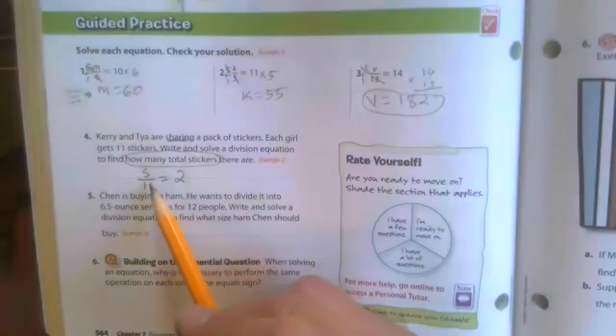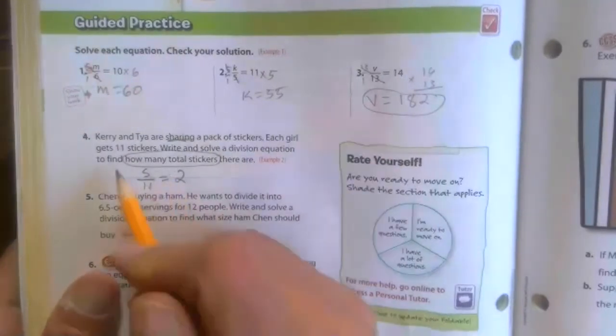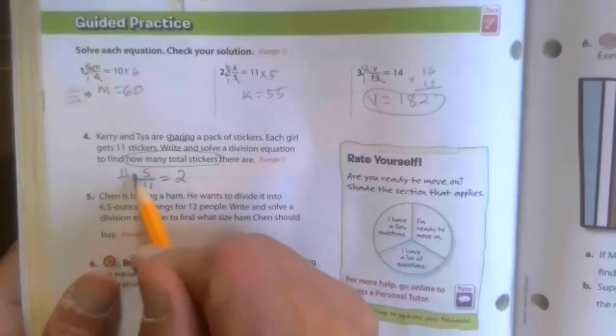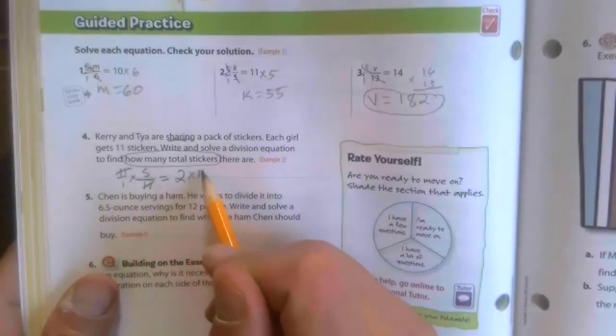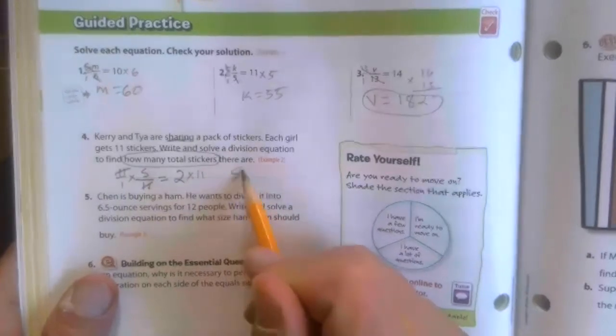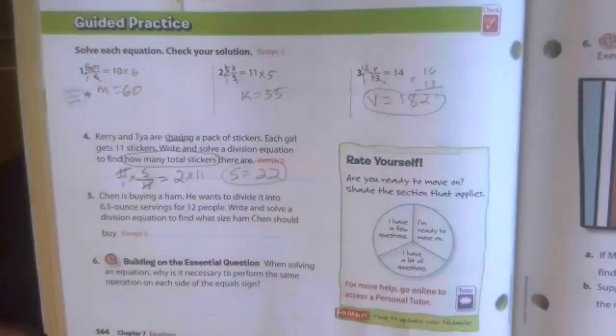All right. So hopefully you knew that we want to get rid of this 11. So you have to do 11 over 1 times. That cancels the 11. And of course, now you have to do 2 times 11. So now you have S equals 22. So you got that? Pat yourself on the back.